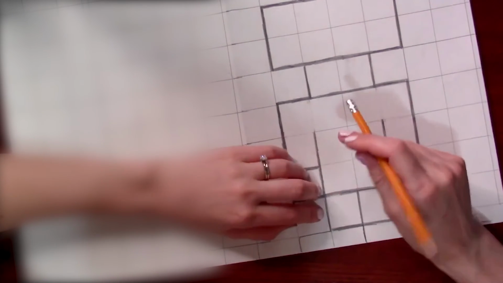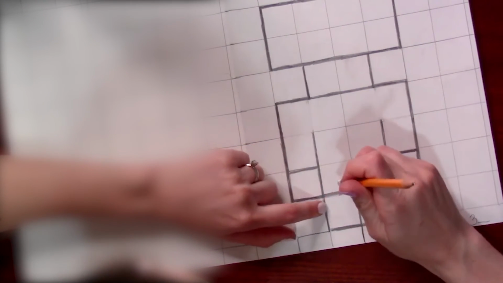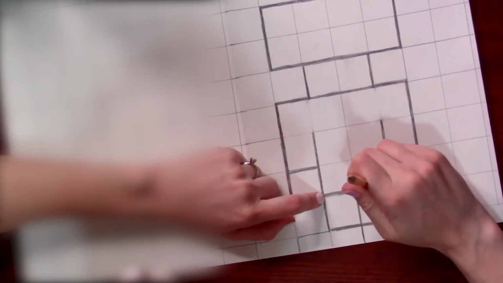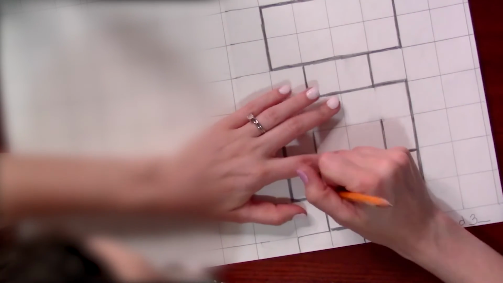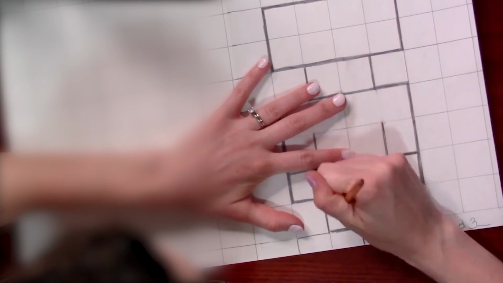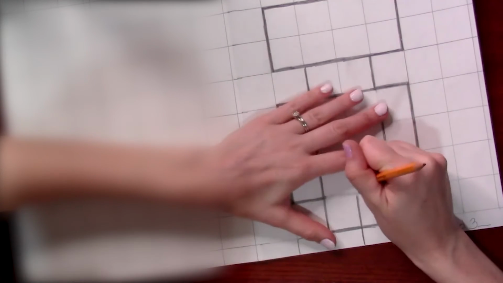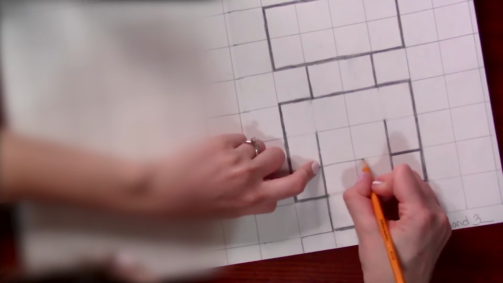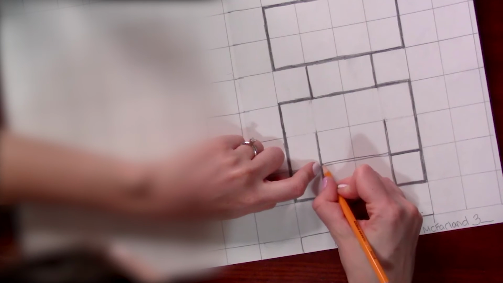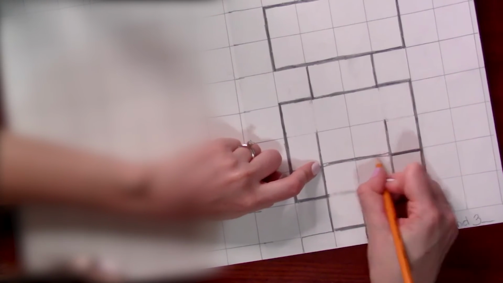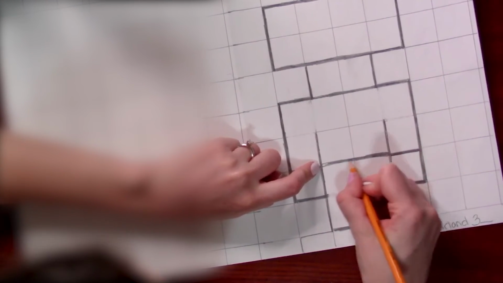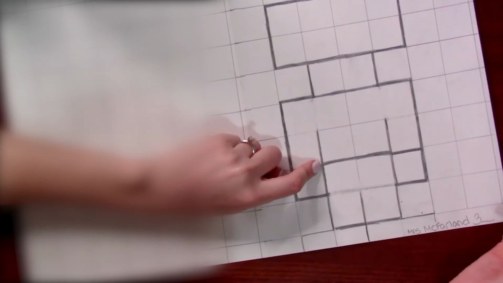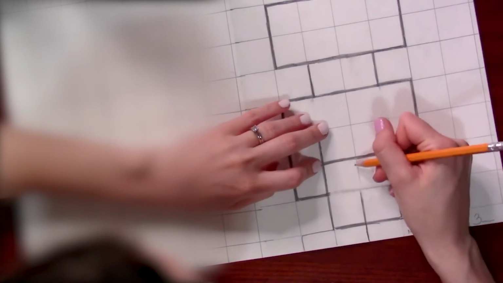Now you can keep it like this if you want, but I think I'm actually going to bring the bottom of the pants up to here. So what I'm going to do is I'm going to erase the top of the pant, and put the bottom of the shirt, top of the pants up here. And then I can extend this line.